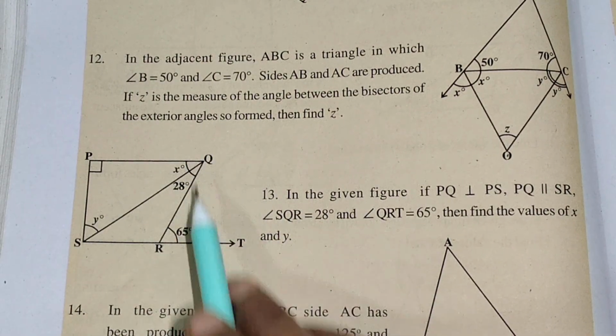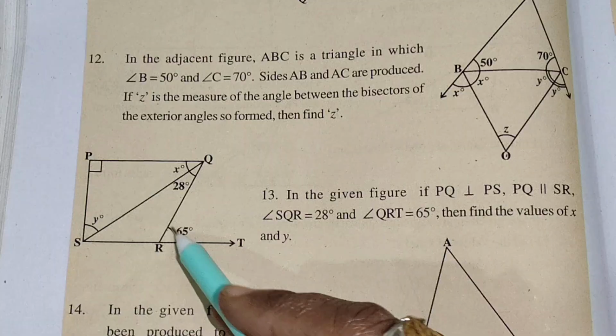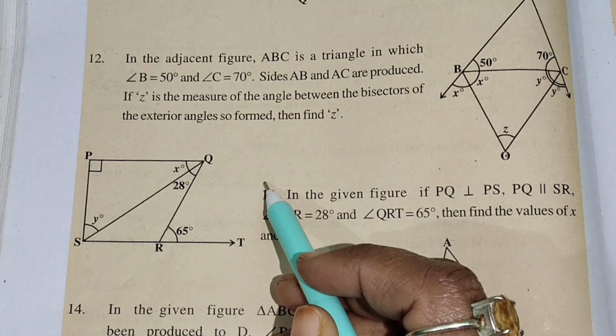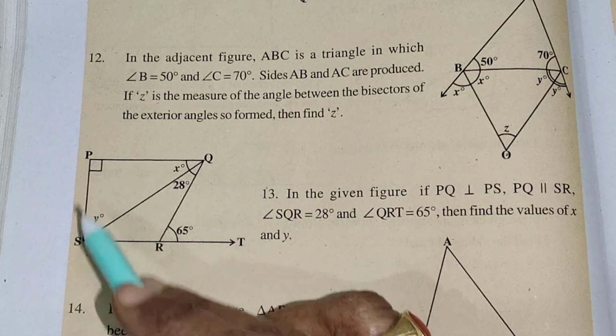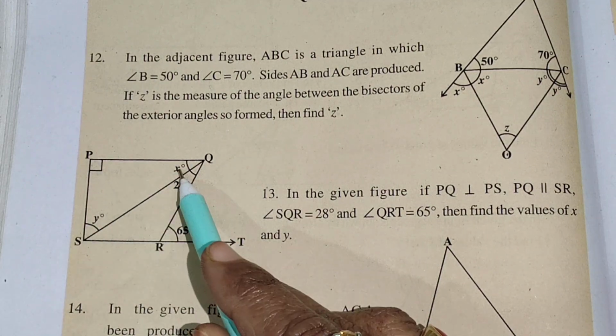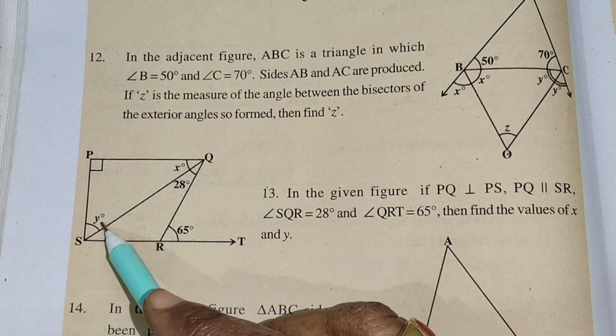Here these two are parallel, which means this angle and this angle are alternate interior angles. These two are equal. We find the x value. Automatically, PSD is a triangle. We know these two angles, so we find the third one.